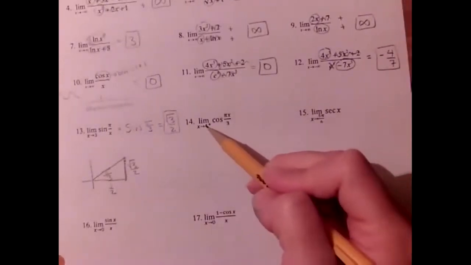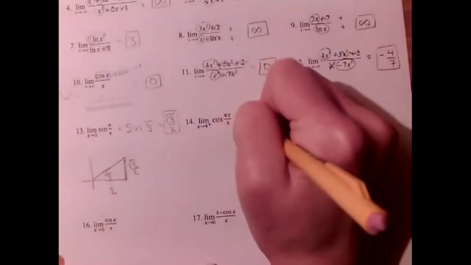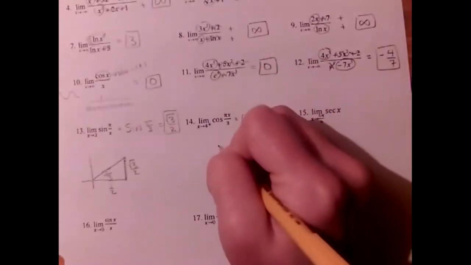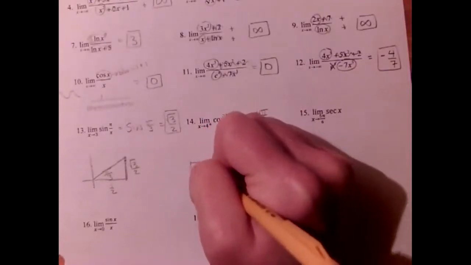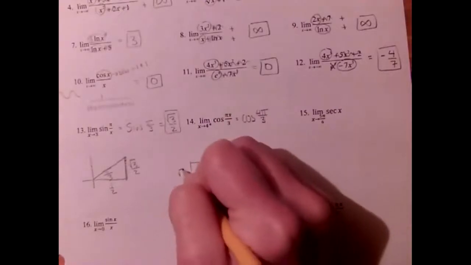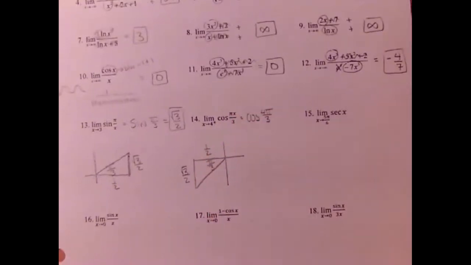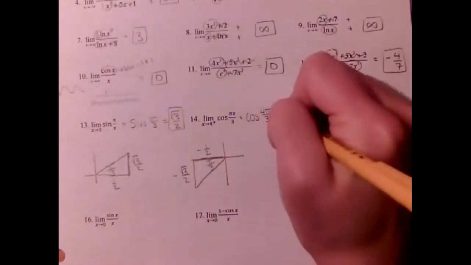So this is where evaluating trig and the unit circle comes into play in calculus. Here we're going to plug in 4. I know it says from the right, but it doesn't matter. Just try to plug in 4. That gives you cosine 4 pi over 3. So 4 pi over 3 is in the third quadrant. Again, across from pi over 3 would be square root of 3 over 2. That means the other side's 1/2. We're in quadrant 3, so they are both negative. And cosine is the x value, which is this side. So that would be negative 1/2.